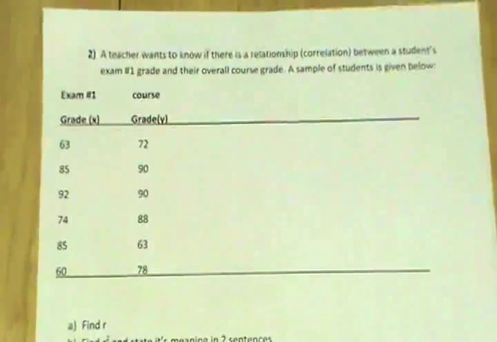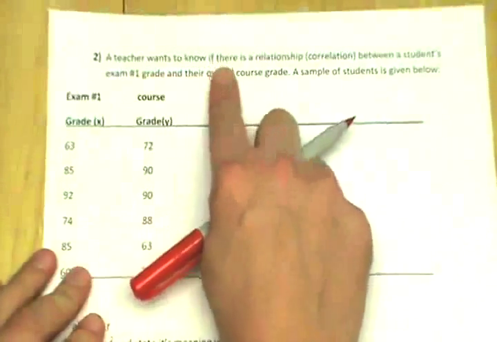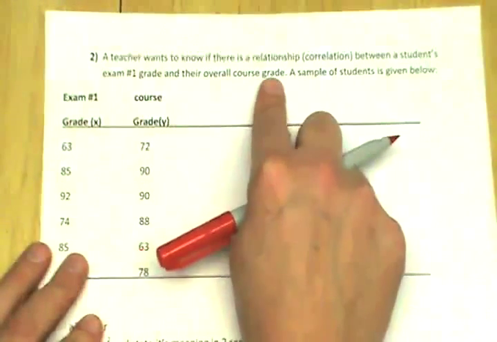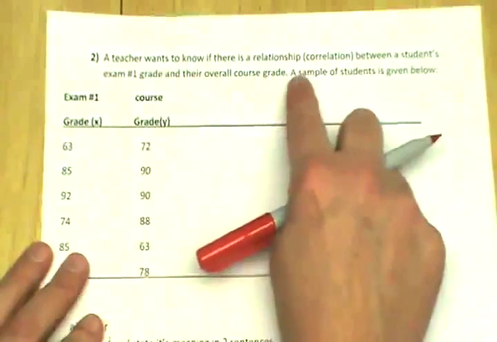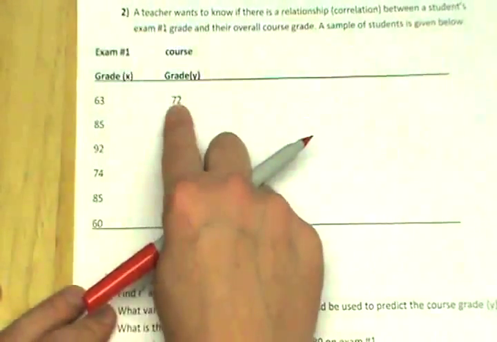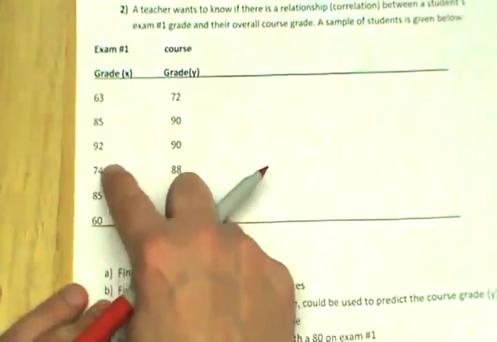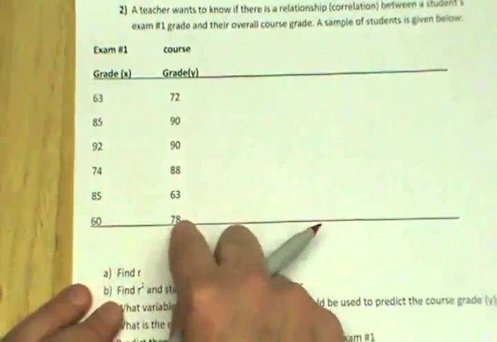All right, let's do another one. Here's a second question. I'm going to show it to you, and then I'm going to have you probably do it on your own. Number 2: a teacher wants to know if there's a relationship between a student's exam number 1 grade and their overall course grade. Can we predict somebody's overall course grade based on how they did on exam number 1? A sample of students is given below. The first student got a grade of 63 on the first test and ended up with an overall course grade of 72, and so on. There are 6 students who completed the grade and the course.